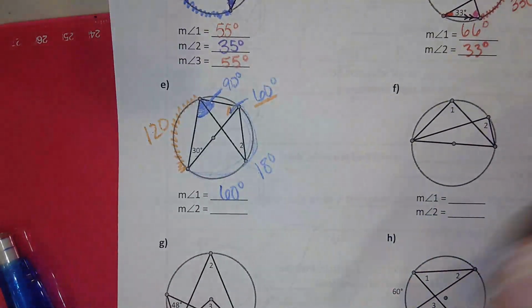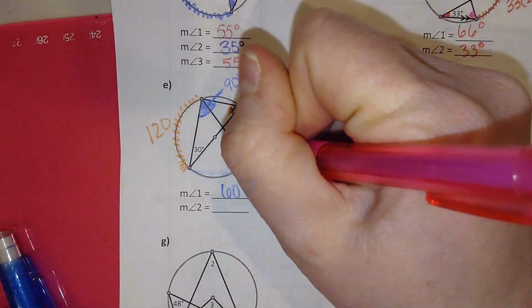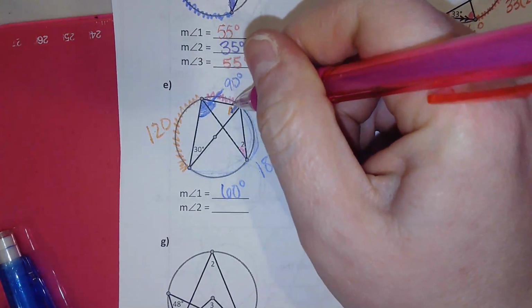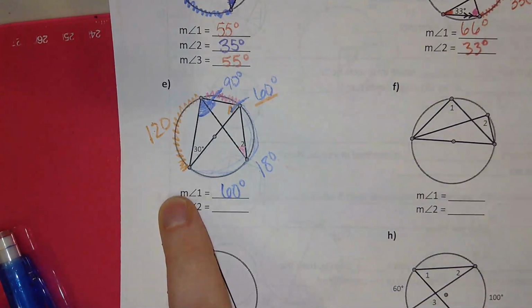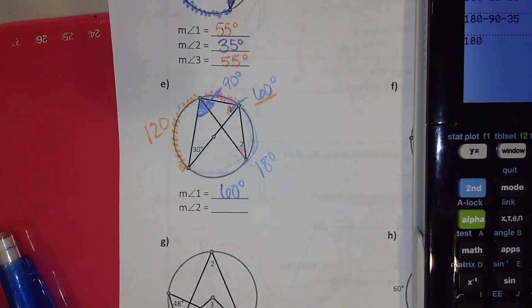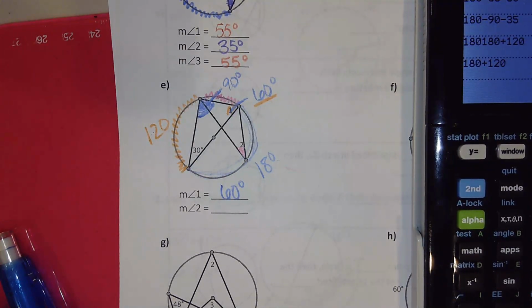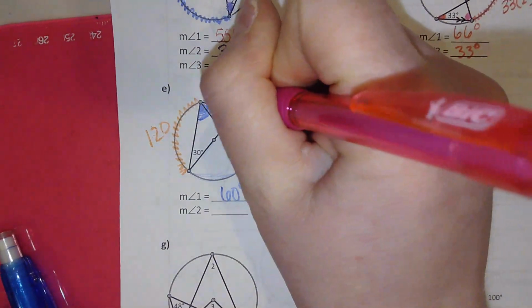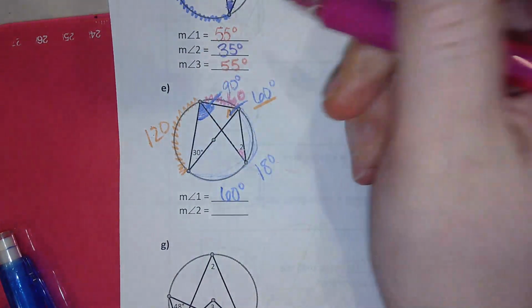Now the reason why I need to do that is because angle 2 is inscribed and it intercepts this arc. So if I have 180 and I have 120, I need to figure out how much I have left over. So 180 minus 120 is 60, so that means the pink angle is left with 60 degrees. Now, I didn't have to do it that way. That is a 60 degrees.